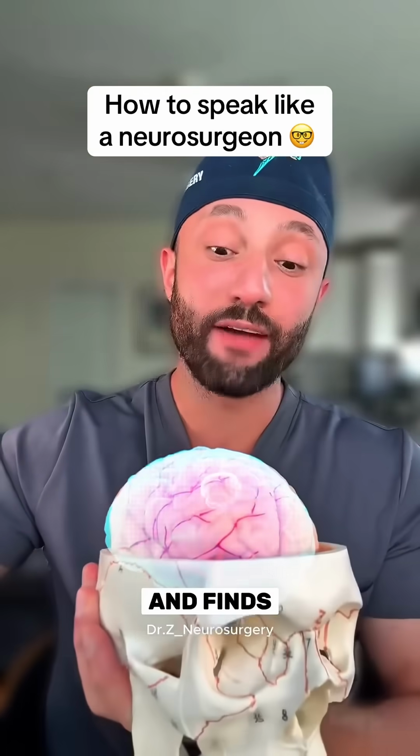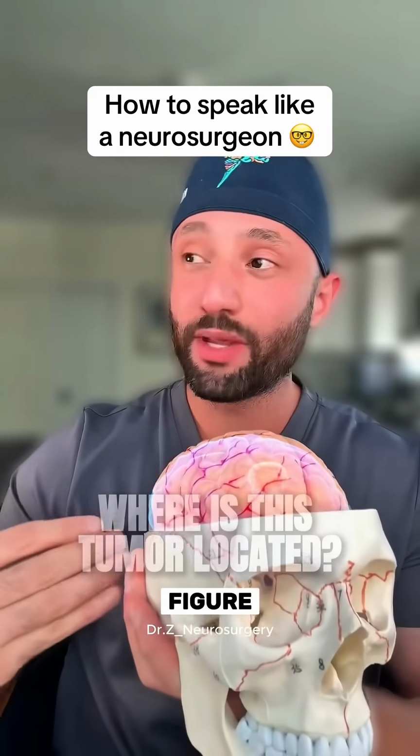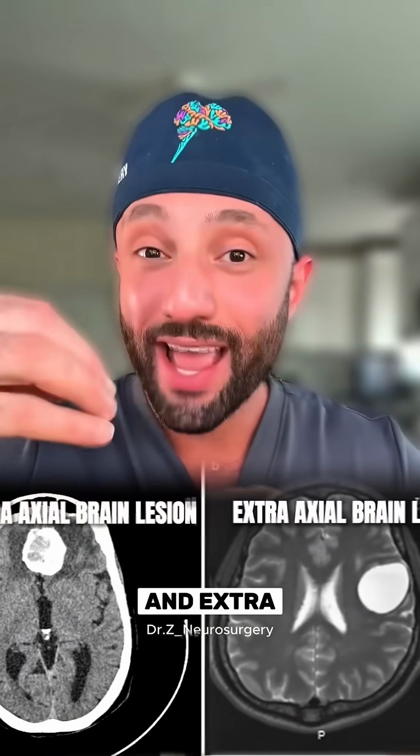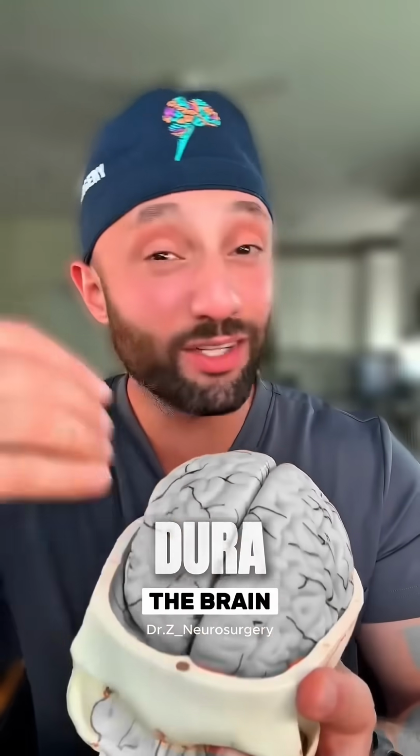When a neurosurgeon gets a scan and finds out that there's a brain tumor inside of the brain, the first question they try to figure out is, where is this tumor located? We use terms like intra-axial and extra-axial, and intra-axial refers to a tumor that is located inside of the brain tissue itself. Now, normally there's a covering on top of the brain called the dura.